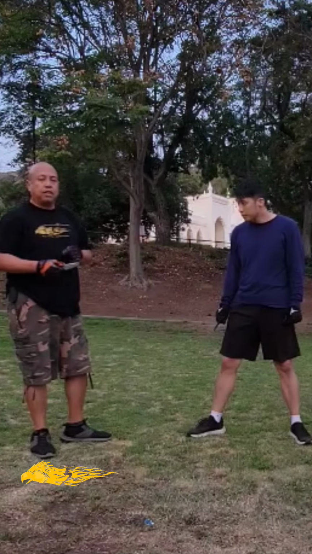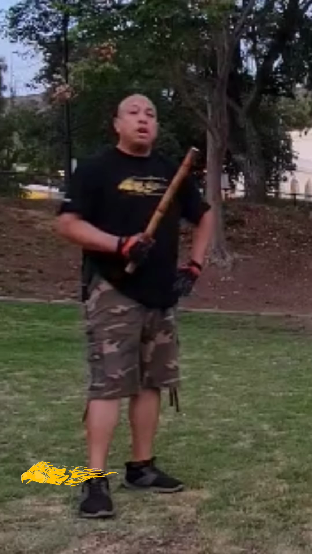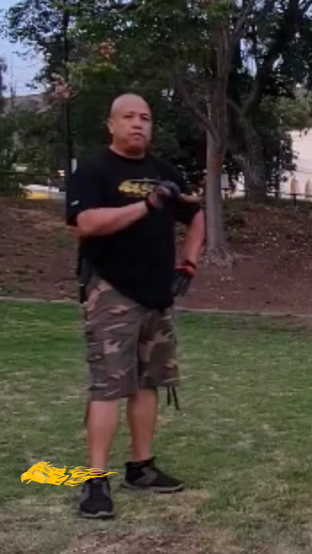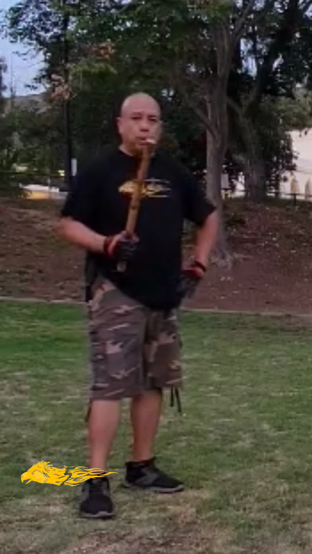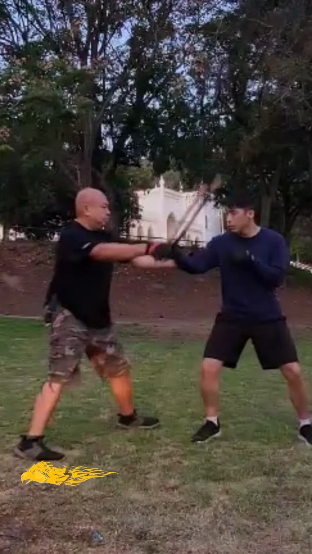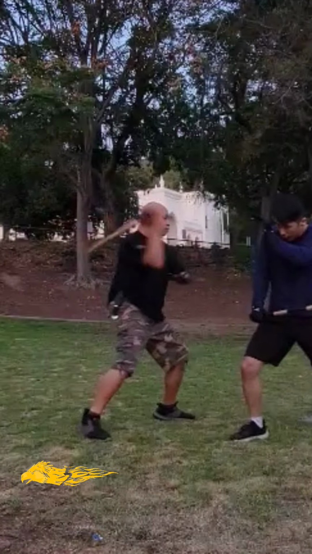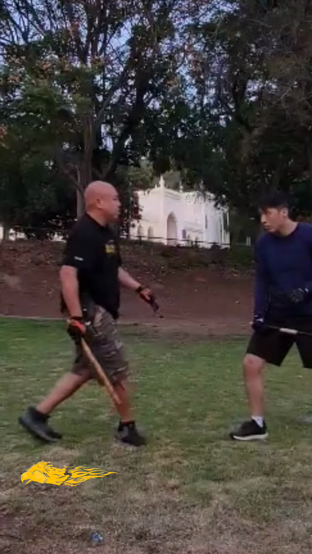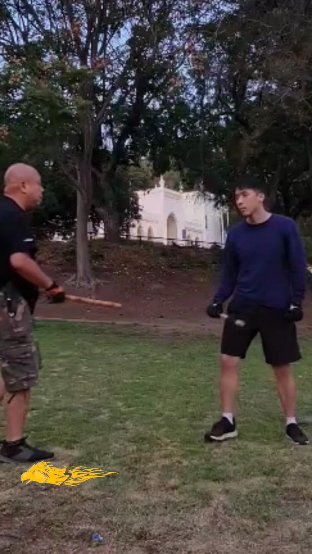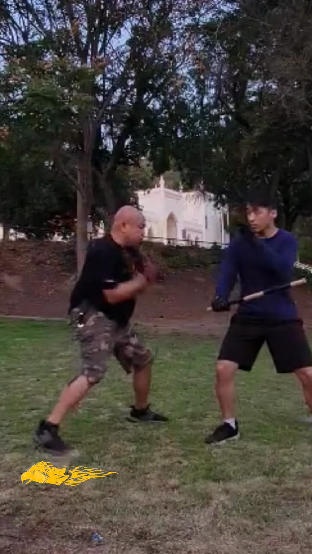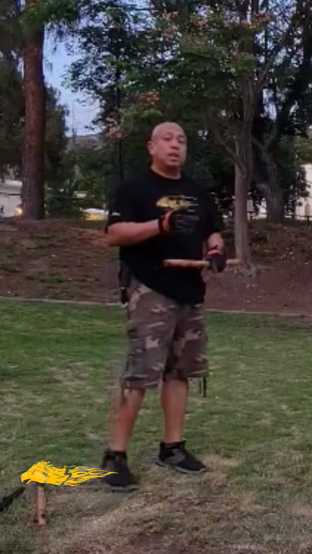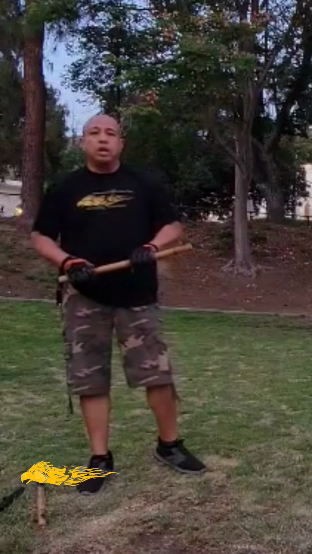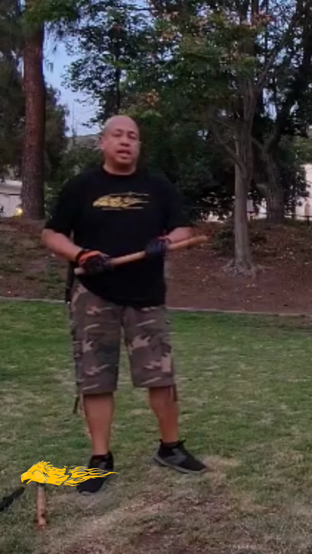Now let's look at the technique off the angle 2. Off the angle 2, Eric's going to feed me an angle 2 shot, and I'm going to do what's called an outside sweep with the stick. Fairly straightforward. Now let's move to the short blade and kinetically translate this technique.